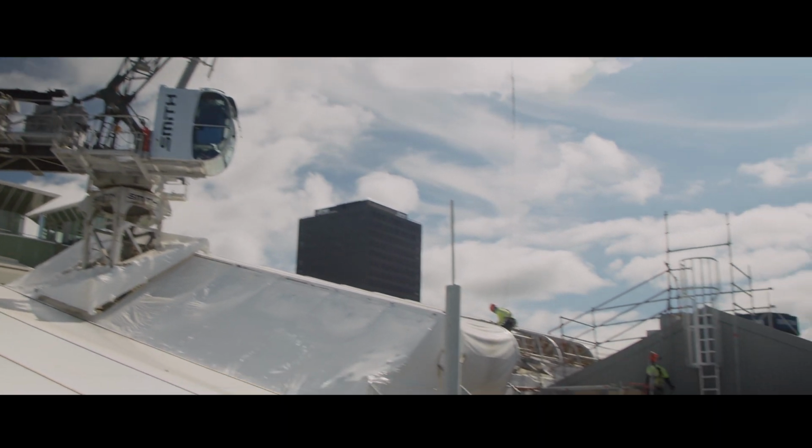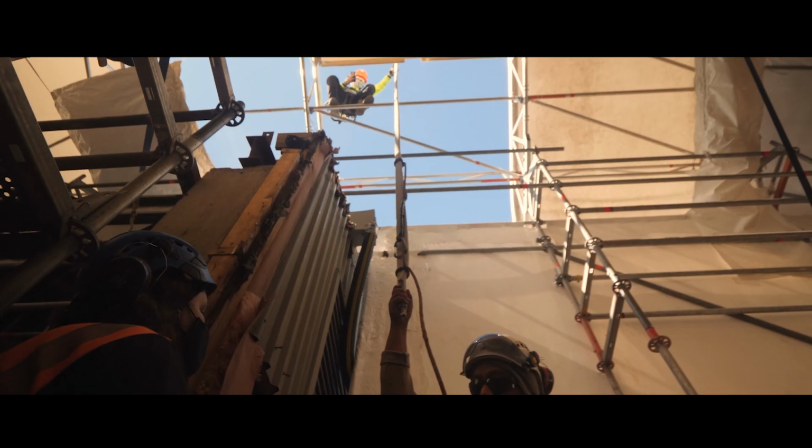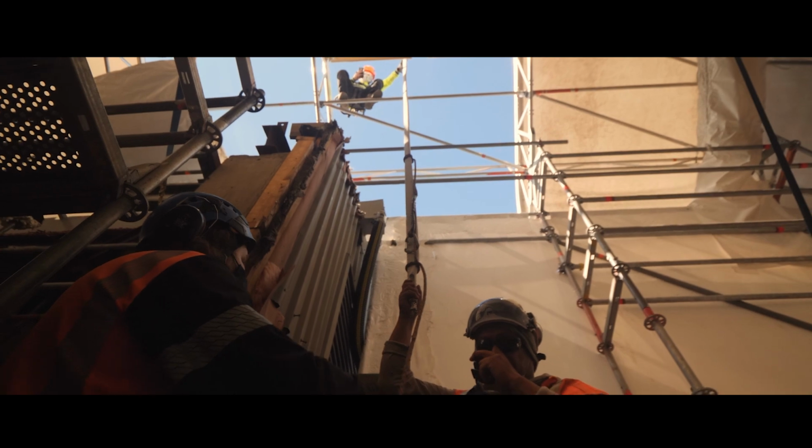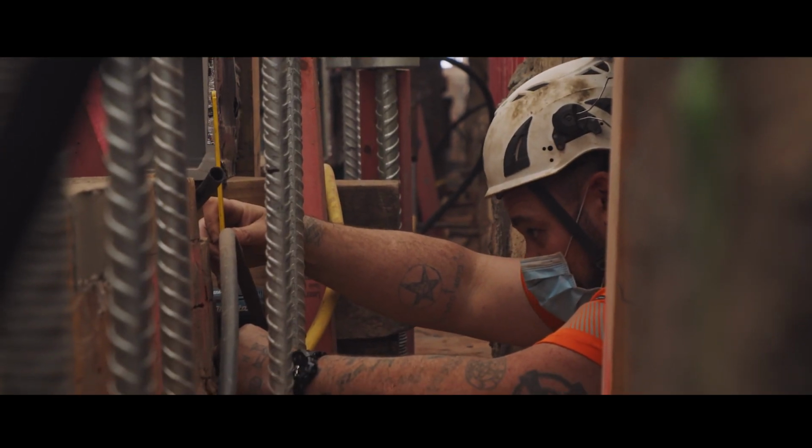The clients, designers and our site team, they're proactively using a digital clone to help build this heritage building. This is how we build the Town Hall.